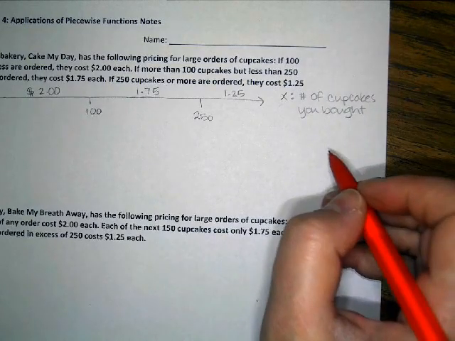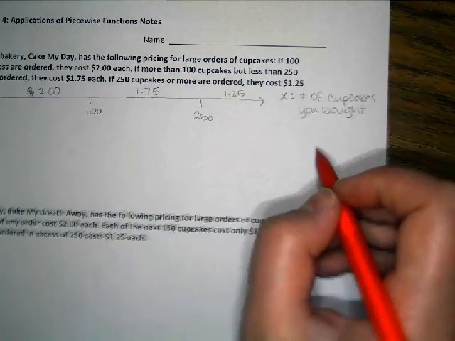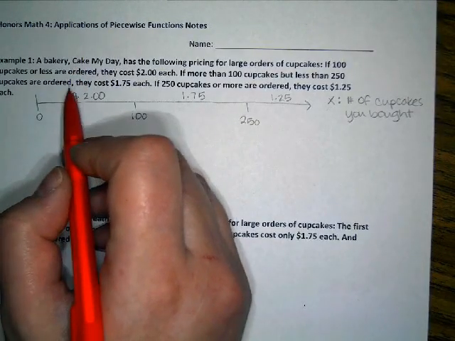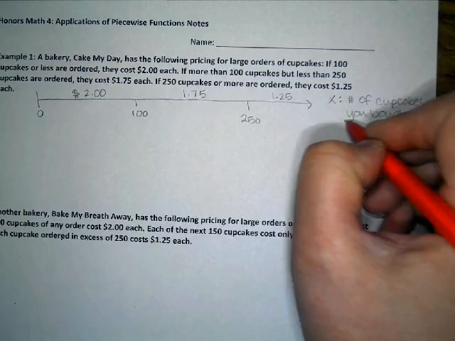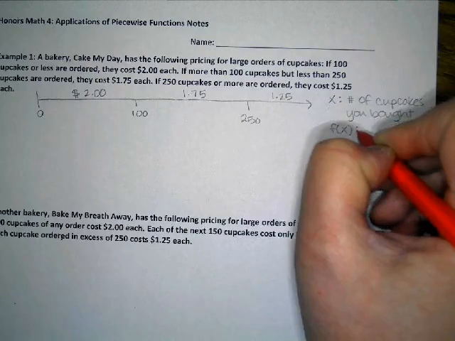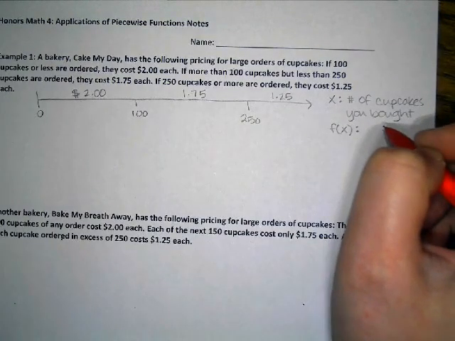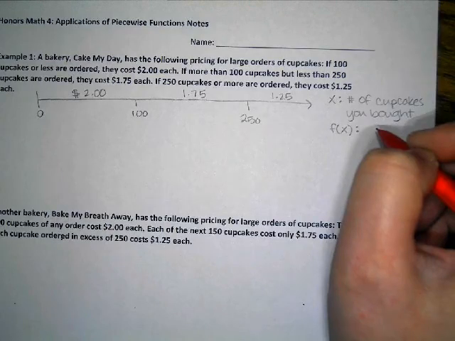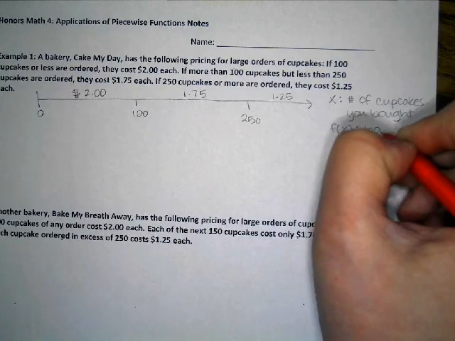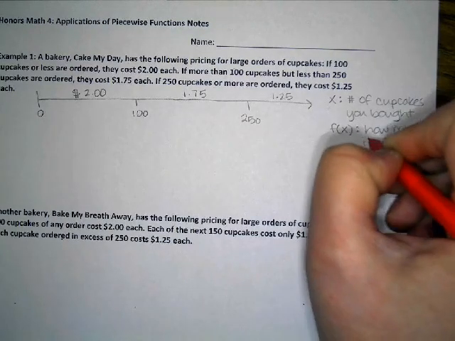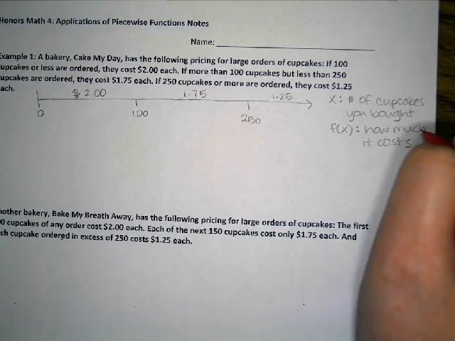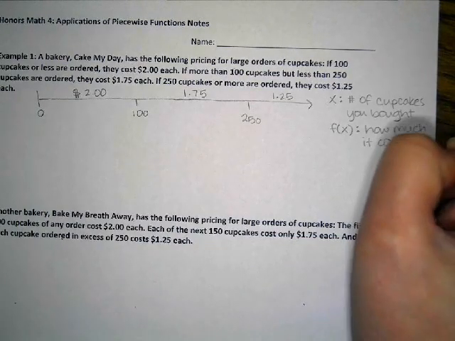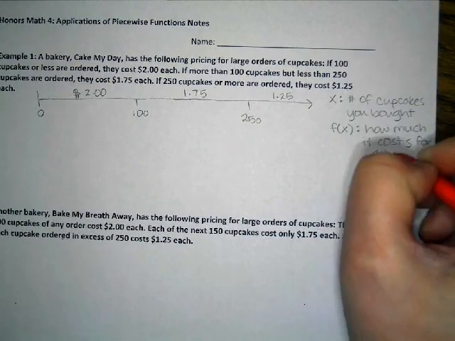And then do you guys want to use f of x or g of x, or since it's called Cake My Day, we could use c of x? What do you guys want to name the function? F. Okay. So f of x. So once we plug in the input of x, what is the output going to represent? How much it's going to cost. Okay. How much it costs. And is it going to be the cost for 1 cupcake or 2 cupcakes? What do we mean by cost? For all the cupcakes. Okay.